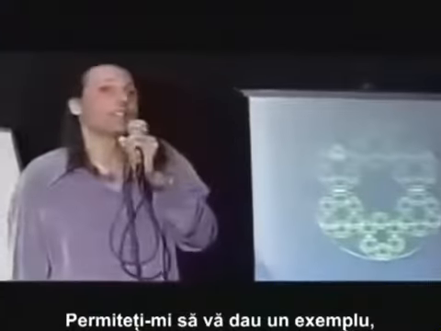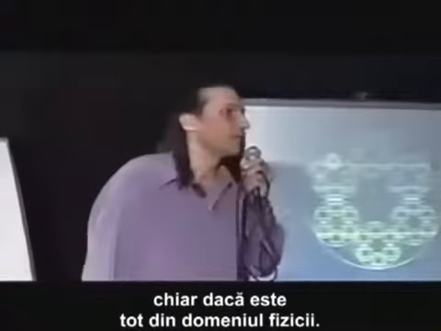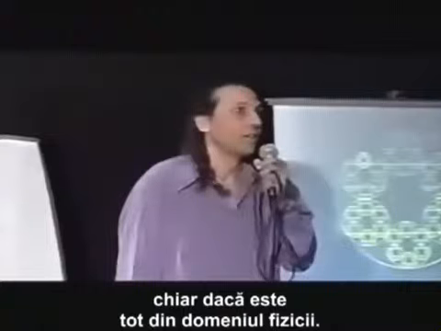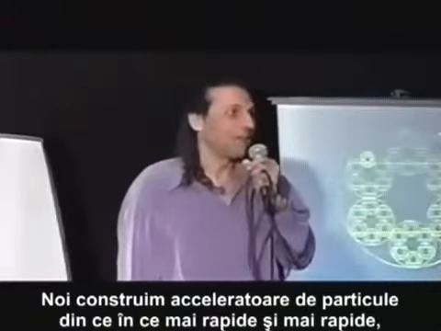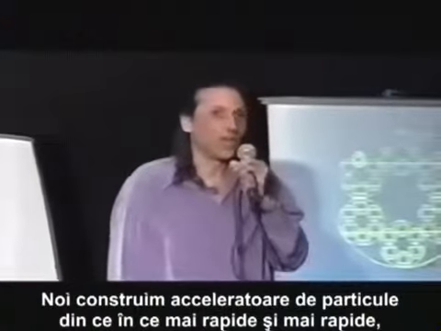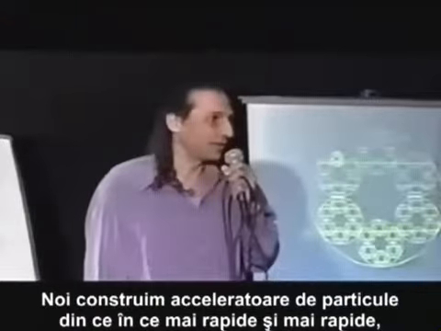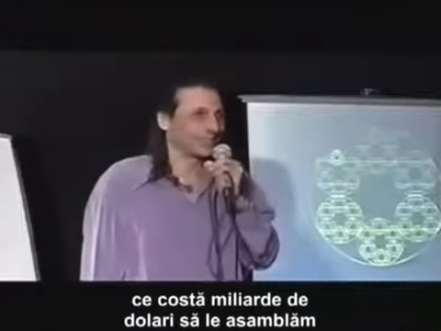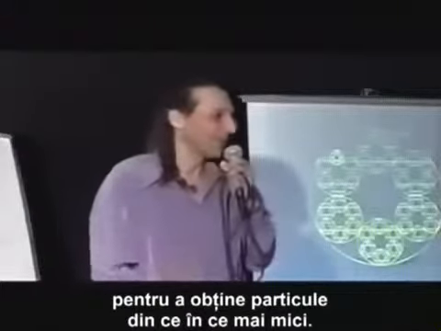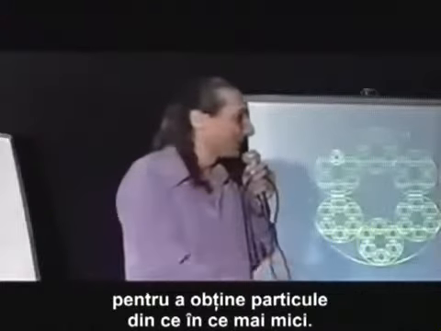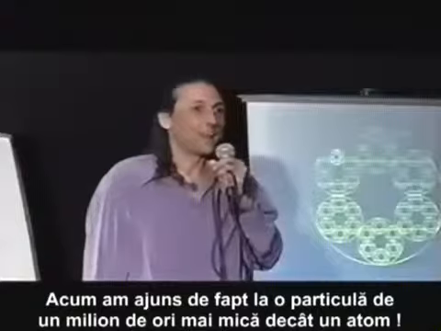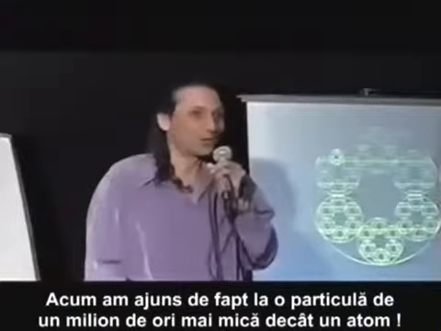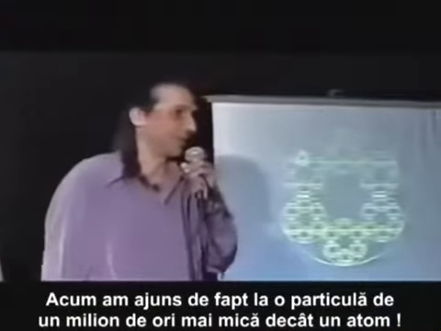Well, let me give you an example, even if it's just for physics. We built faster and faster and faster accelerators that cost billions of dollars to build, to get smaller and smaller and smaller particles. Now we're at like millions of times smaller than an atom, actually.